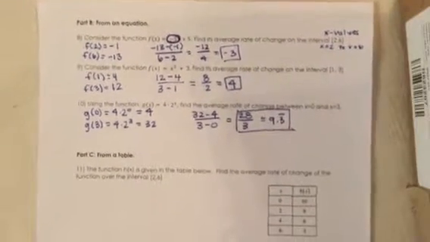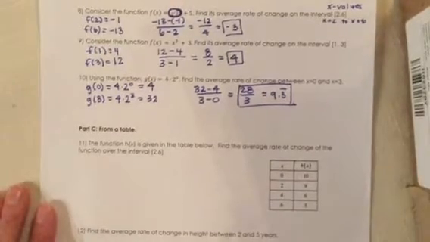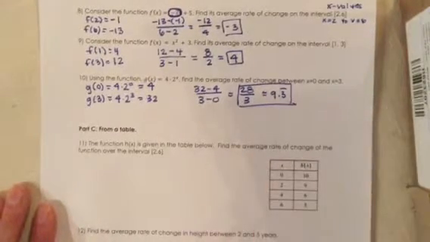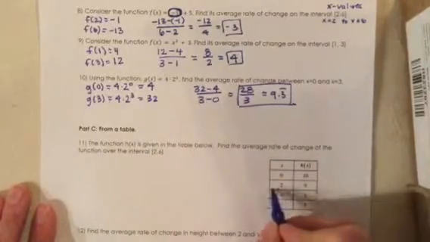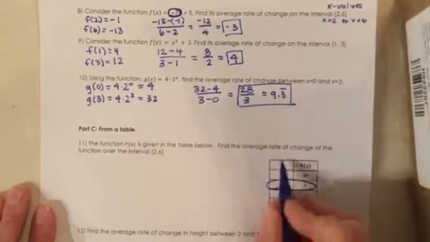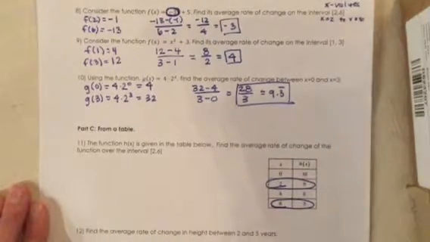Okay, I feel like tables are very similar to equations, where you're finding the two ordered pairs and then you're just subtracting them like you did up here. So find the average rate of change on the interval 2 to 6. So we're saying when x is 2, and then make sure you do when x is 6. So we're talking about the points (2, 9) and (6, 3).